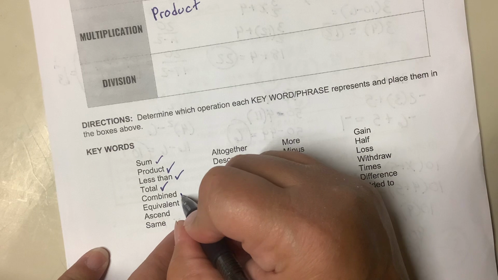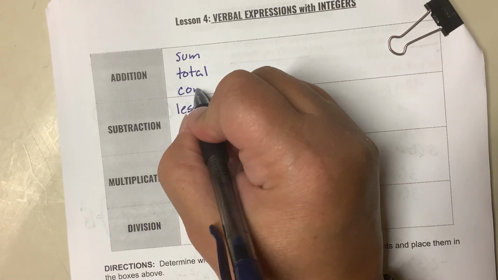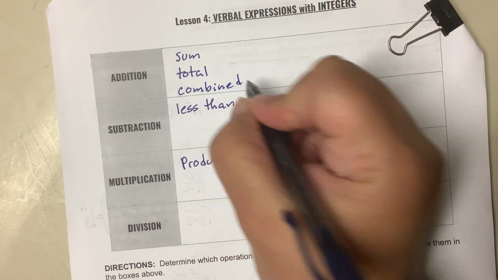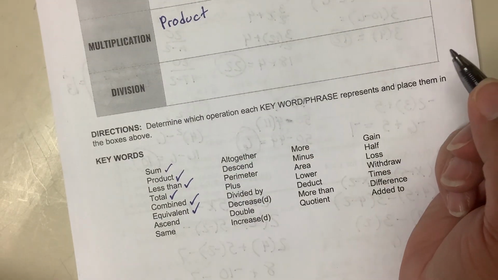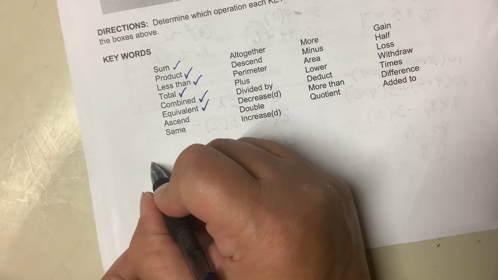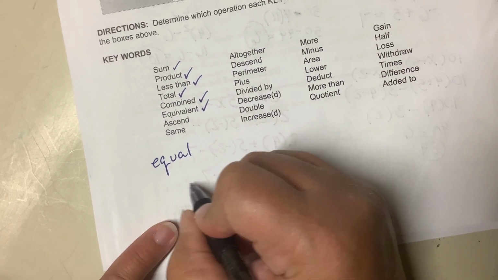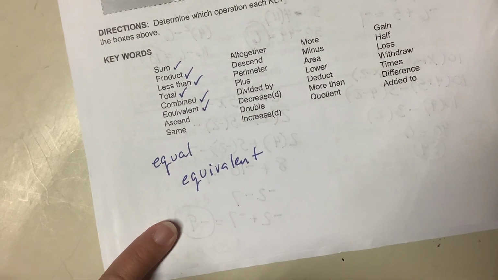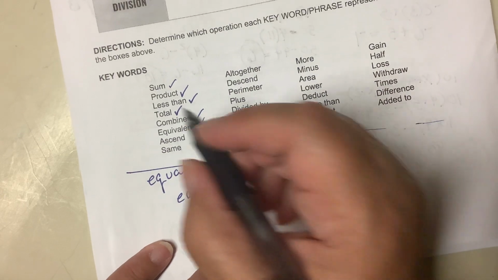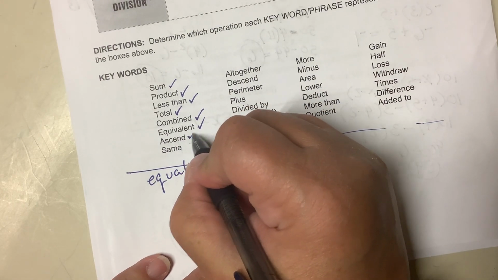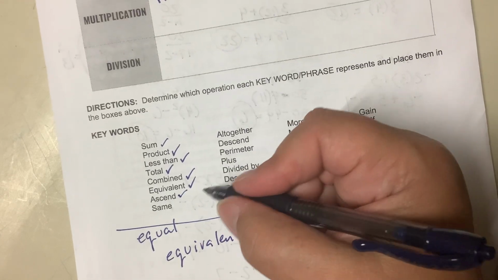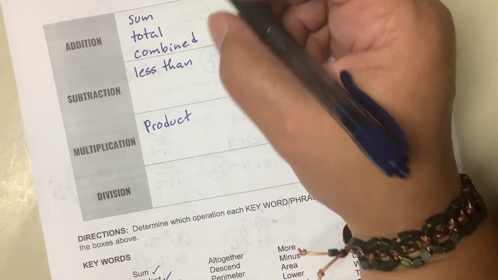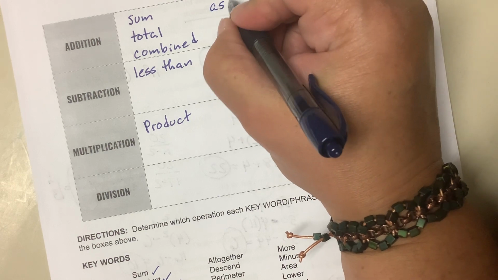All right. Combined, that is addition. Equivalent. Equivalent means equal. And there's no place to put equal there, is it? So I am just going to put down here equal and put equivalent there. Oh, look at me making my own box. All right, ascend. Ascend is to go up. So if something is ascending, it's going up, you're probably adding to it. But it could also be multiplication, but we're going to add.